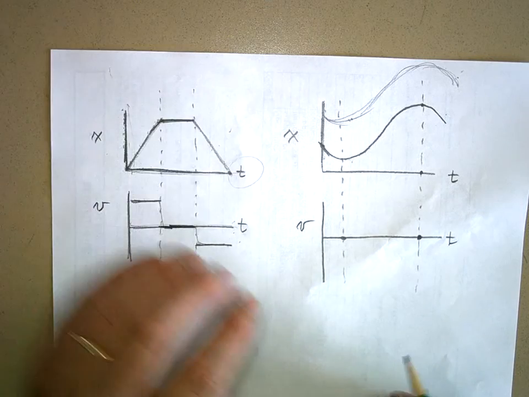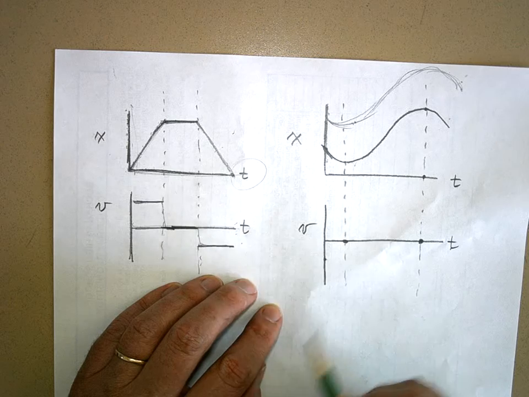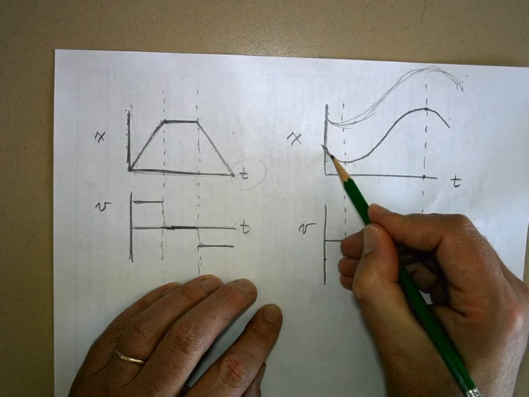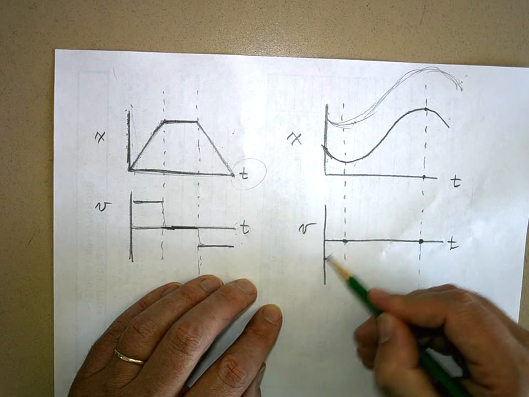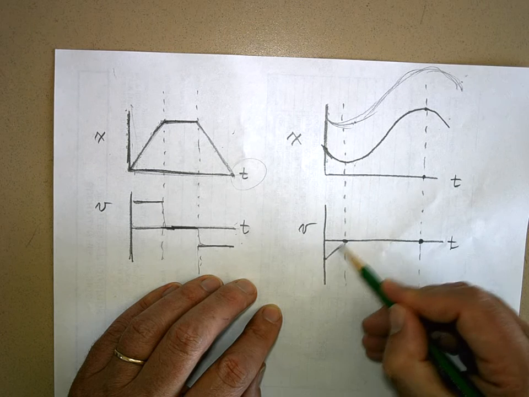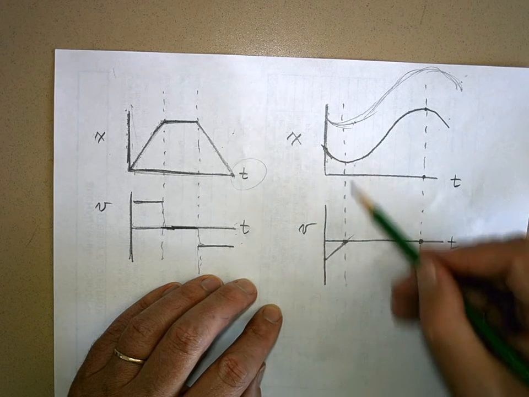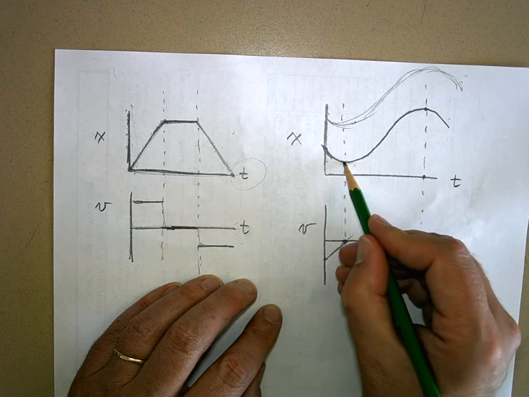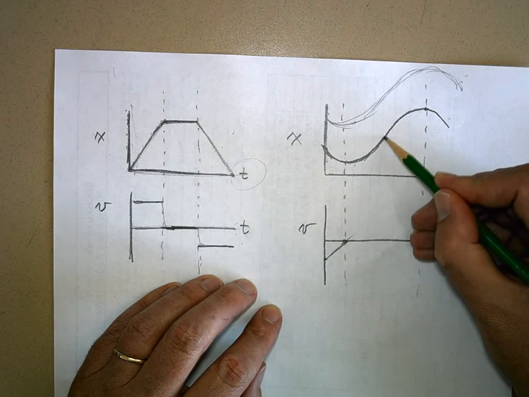But here the velocity started off being negative velocity, and it gradually, fairly steadily changed right here. So it's going to go something like this. It doesn't have to be a straight line, but it looks like it would be. And then now the slope is increasing till about right there.